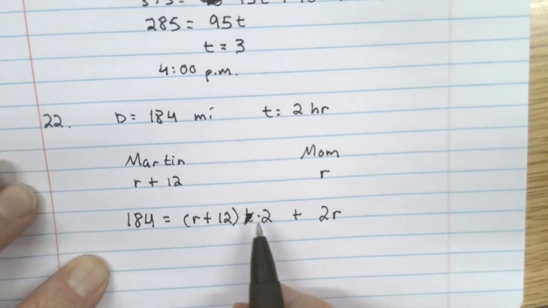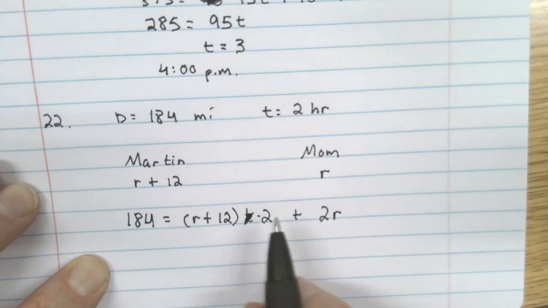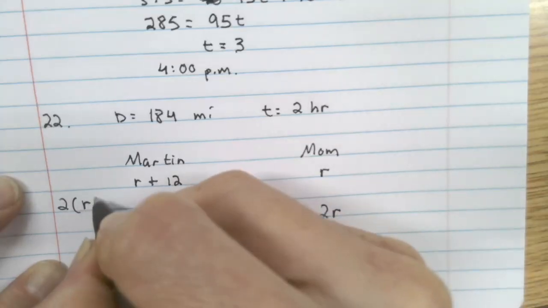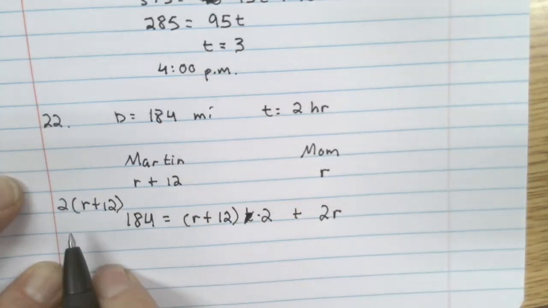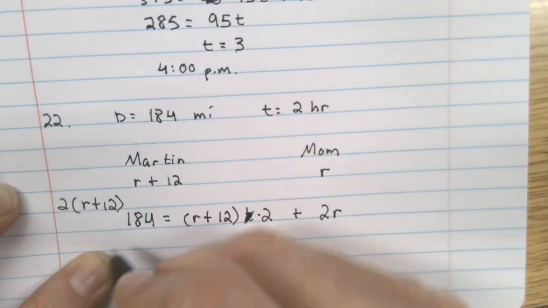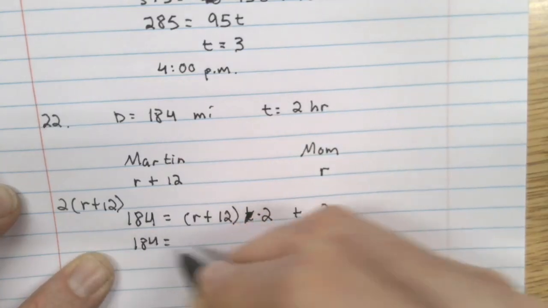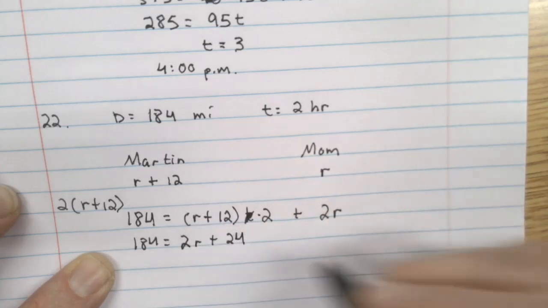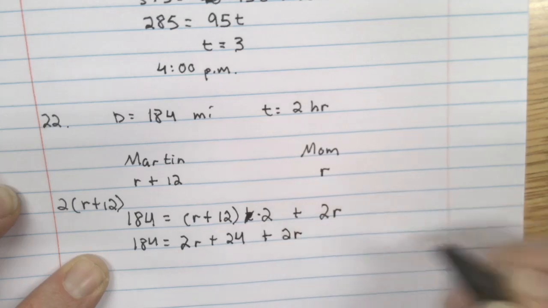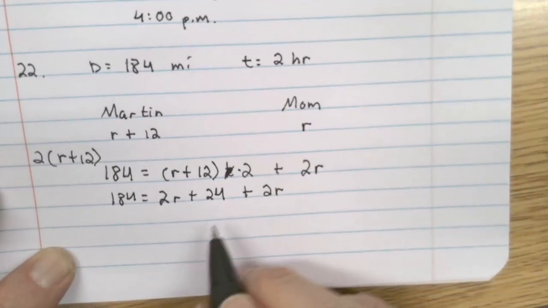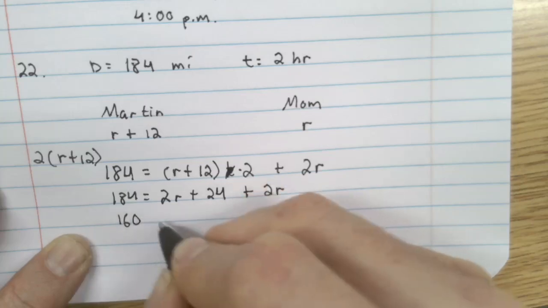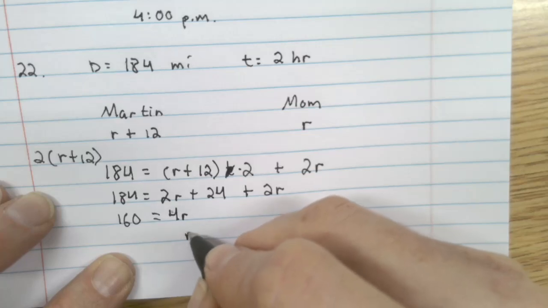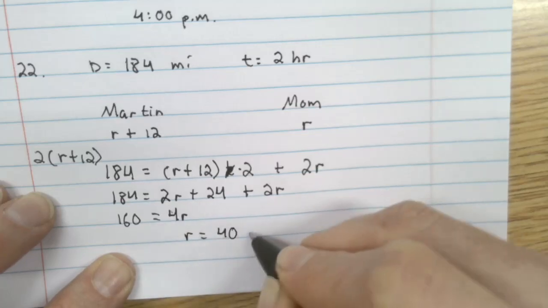And I probably should have put the 2 out in front. I was going rate times time, but you could do time times rate as well. Anyway, if that confuses you, just rewrite it as 2 times r plus 12, because you're going to be doing the same kind of thing. You're going to be distributing, right? So I distribute the 2 into this, and what I'll get is 184 equals 2r plus 24 plus 2r. Okay, subtract 24 from both sides, and I'll get 160 equals 2r plus 2r. That's 4r. So r is going to be 40 miles per hour.